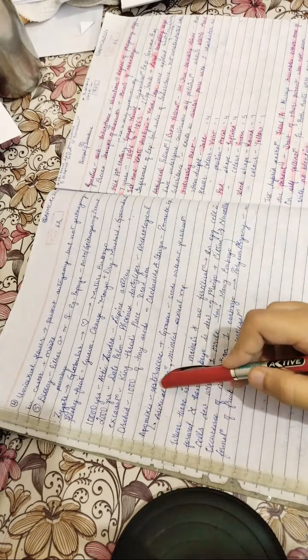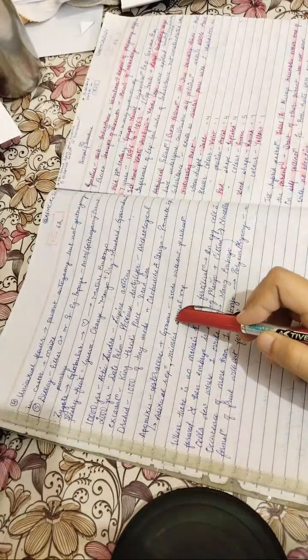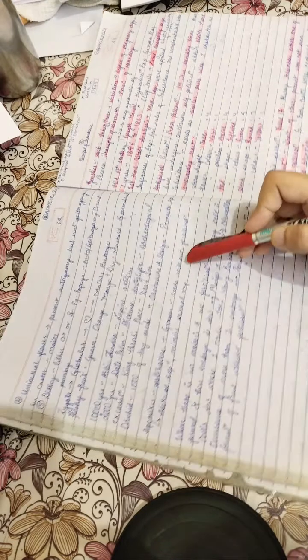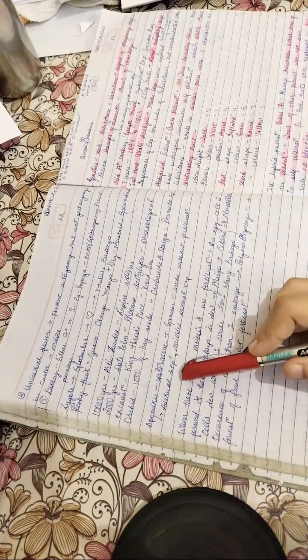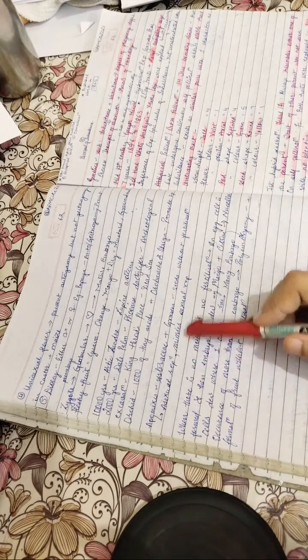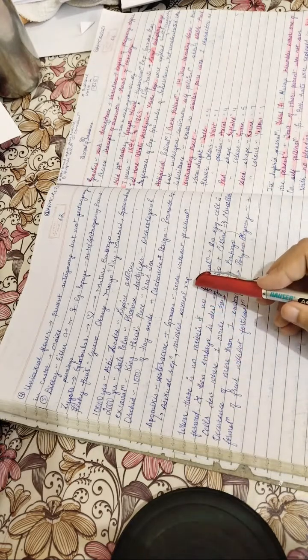Apomixis examples are Asteraceae and grasses, in which seeds are formed without fertilization. It is a form of asexual reproduction which mimics sexual reproduction.